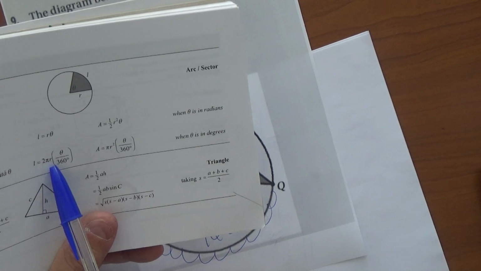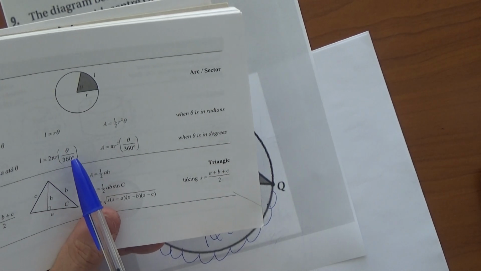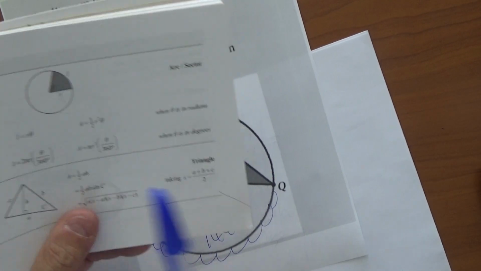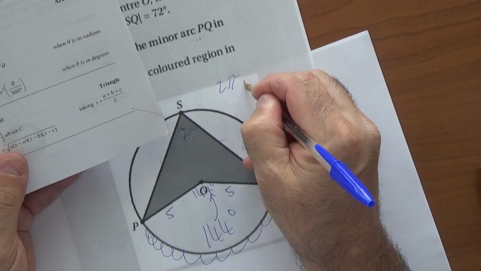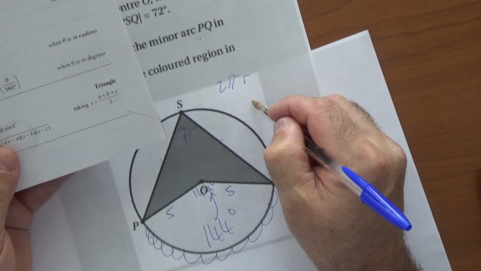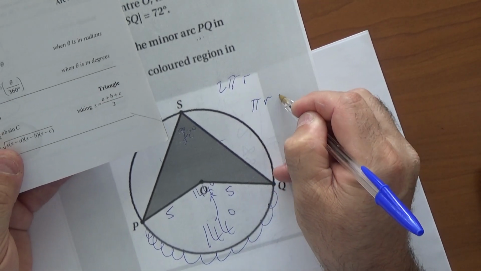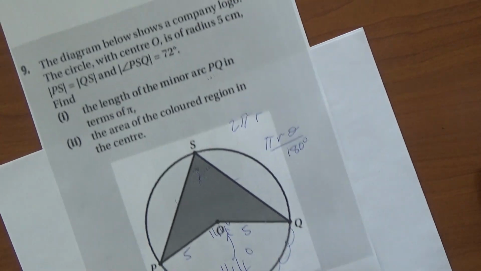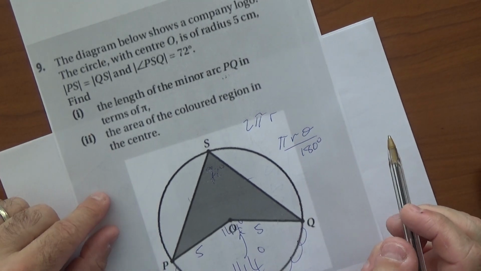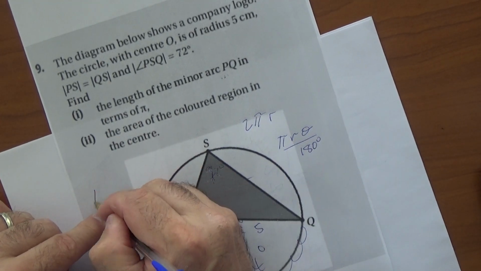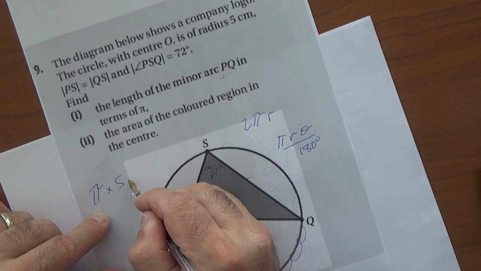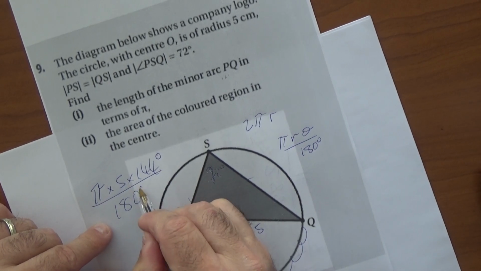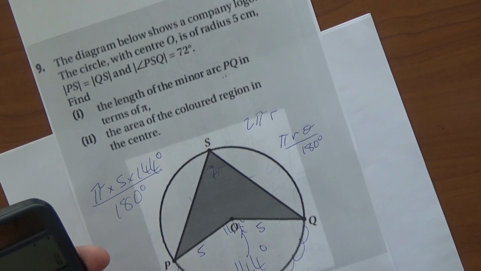Find the length. So we're going to be using this formula down here because we're using degrees. So we're down in degrees, and the left is length and the right is area. So this formula here. So I'll use 2 pi r. And again, remember that's pi r theta over 180 degrees. If you want, for computation purposes, that's the way to go. So pi multiplied by 5 multiplied by 144 degrees over 180 degrees. Okay, out comes the calculator.